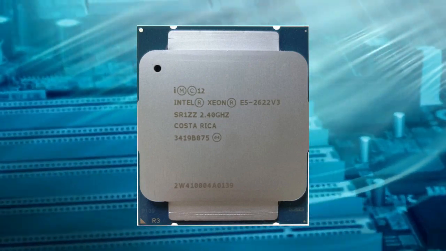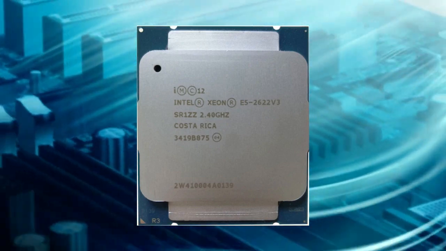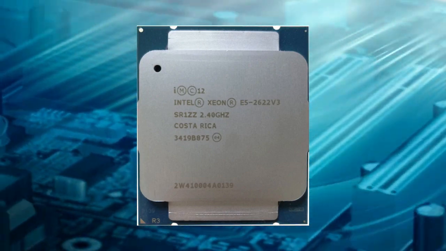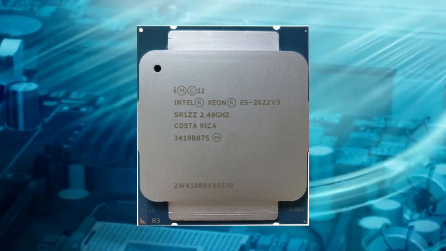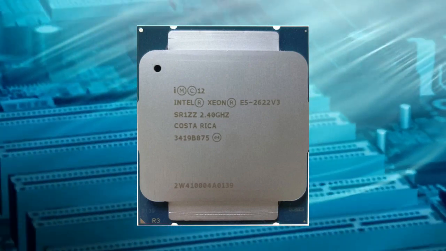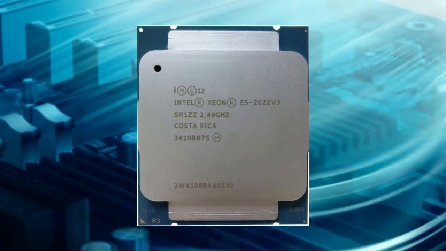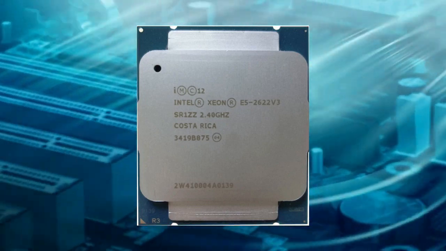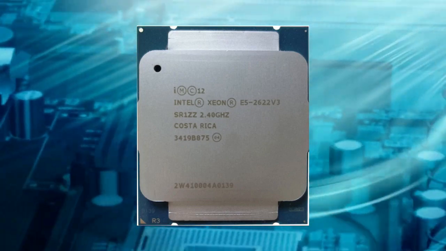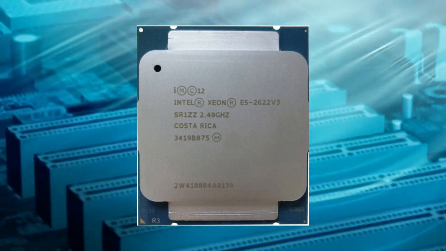Another consideration is the cost of the CPU. While the Intel Xeon E5-2622 v3 is a powerful processor, it is not the most powerful CPU available from Intel. Higher-end CPUs, such as the Intel Xeon E5-2699 v3, offer more cores and higher clock speeds, but they also come with a higher price tag. It is important to weigh the performance requirements of the application against the cost of the CPU to determine the most appropriate choice.